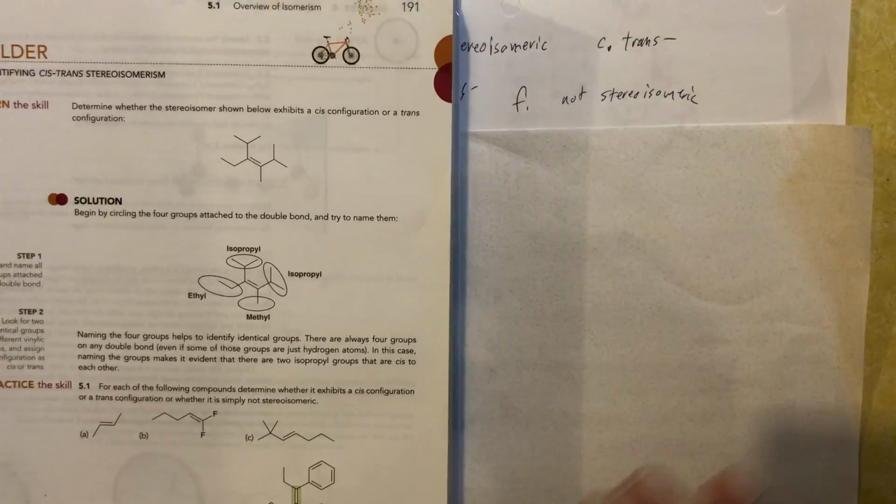So that is not a stereoisometric situation there on D. No, that's F, I guess, not stereoisomeric. I said isometric, it should be stereoisomeric.